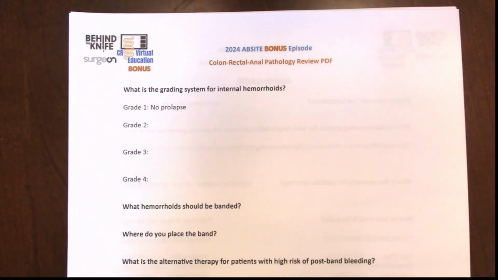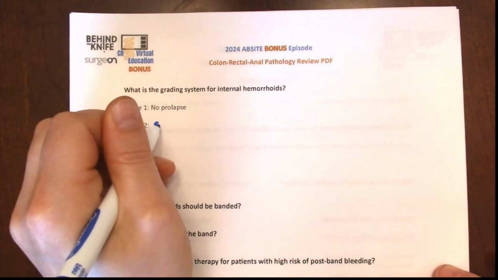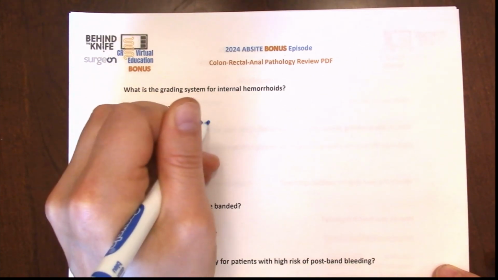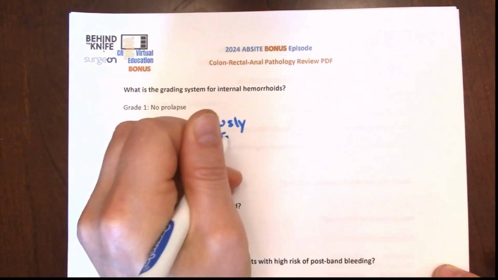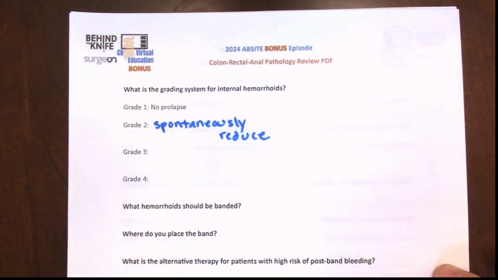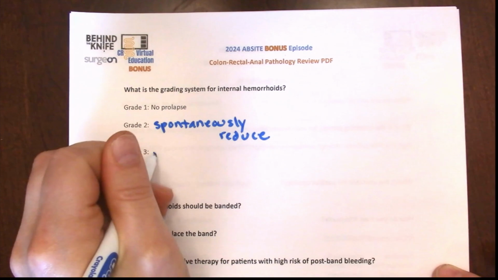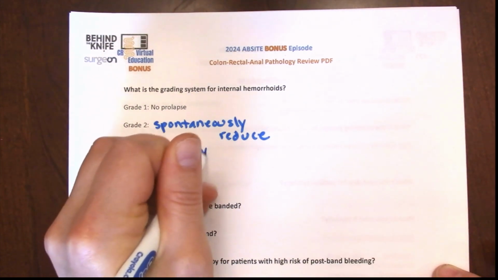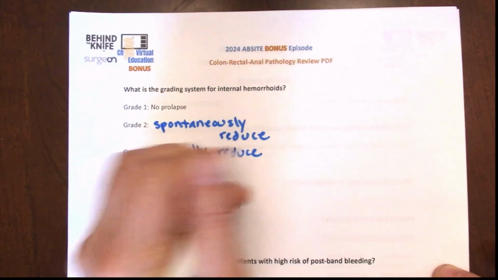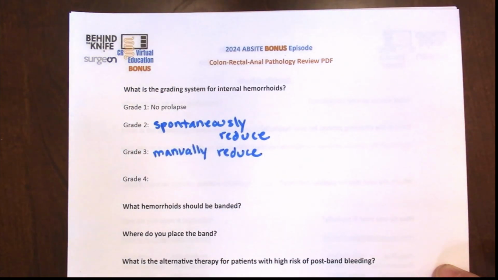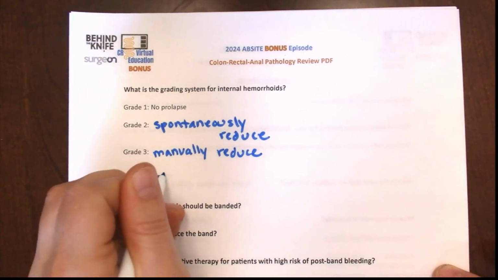Okay, great. And is there a grading system for internal hemorrhoids? Yeah, so there's a grading system from 1 to 4 for internal hemorrhoids. Grade 1 has no prolapse. Grade 2, those internal hemorrhoids prolapse, but they spontaneously reduce. For grade 3, they prolapse, but they can be manually reduced. And in grade 4, once they're prolapsed, they cannot be manually reduced.